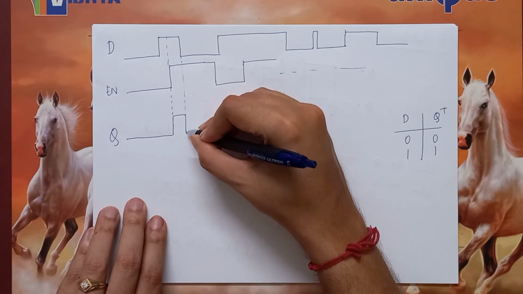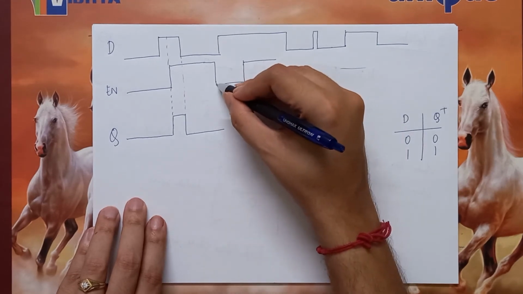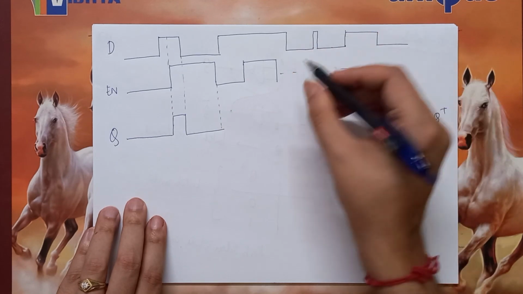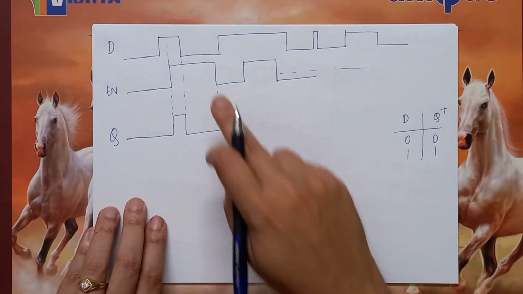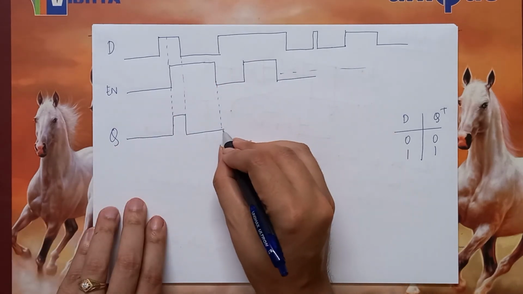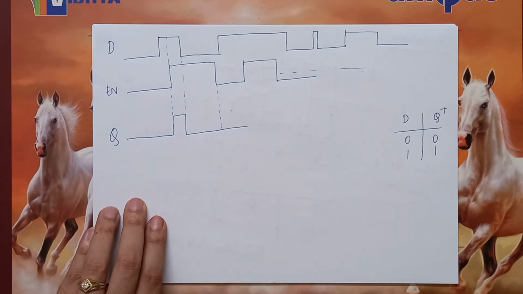Now here this will go to 0 and this will continue to be 0 until this point. Now over here, once the enable becomes 0, it does not matter what the value of D is. So this continues to be 0, the old state.